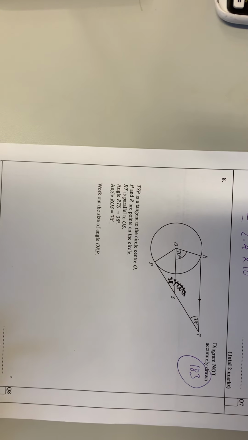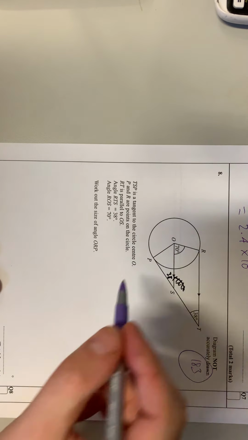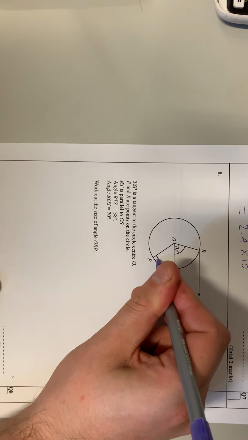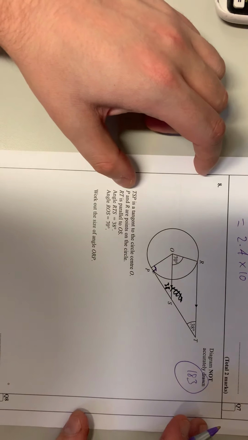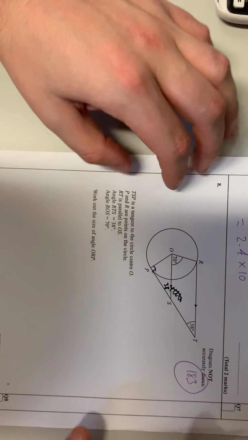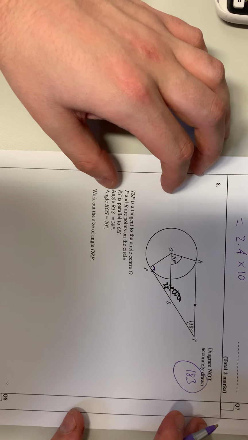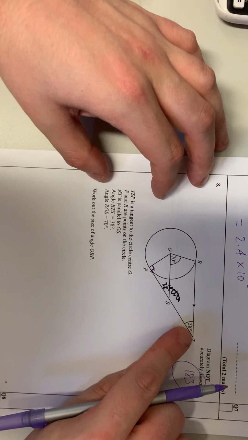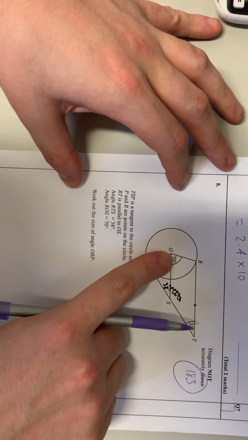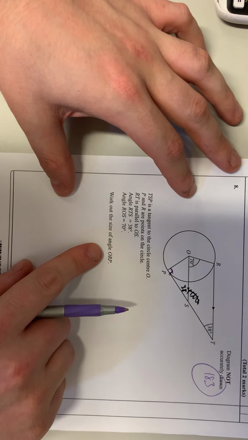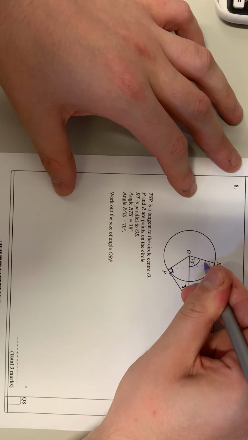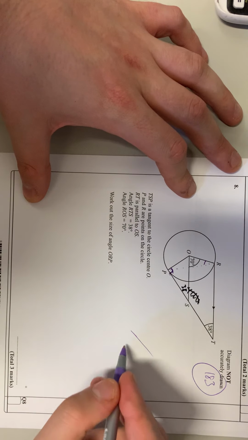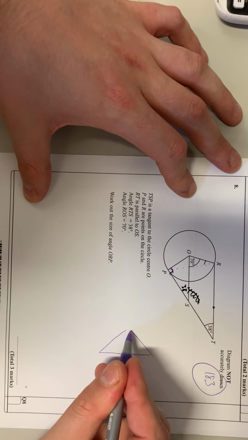Number 8, TSP is a tangent to the circle centre O. So if this is a tangent and this is the radius, then this angle here is 90 degrees. P and R are points on the circle. RT is parallel to OS. RTS is 38. ROS is 70. Work out the size of angle ORP. So O to R to P is this angle here. Now I will draw this bigger, but we'll come to that in a moment.